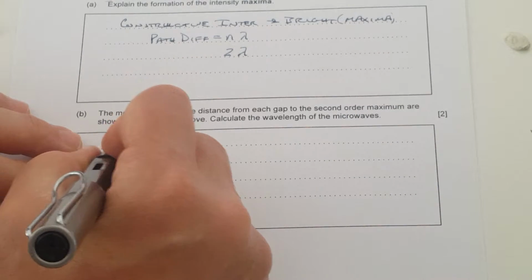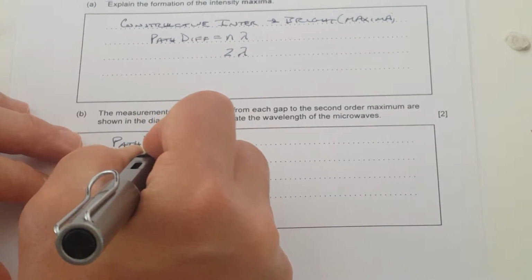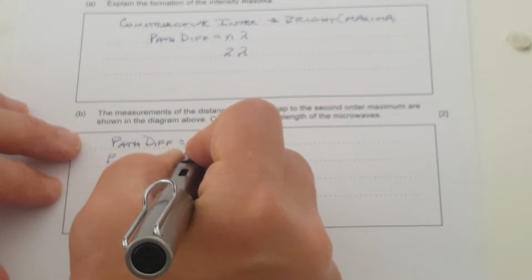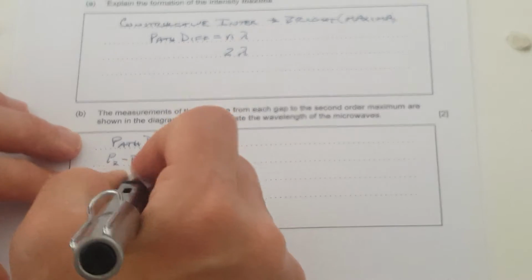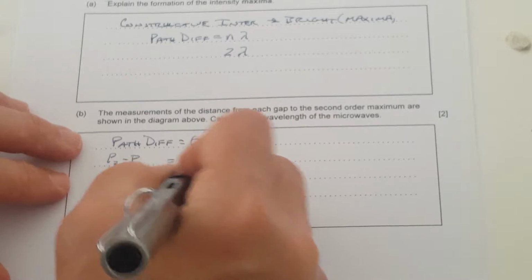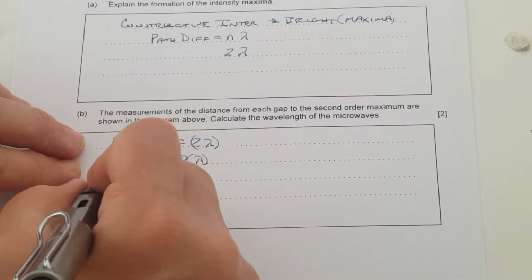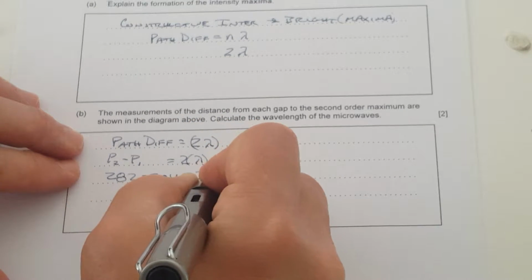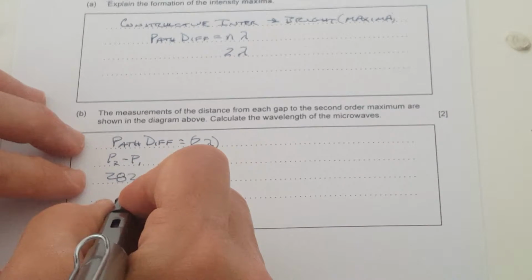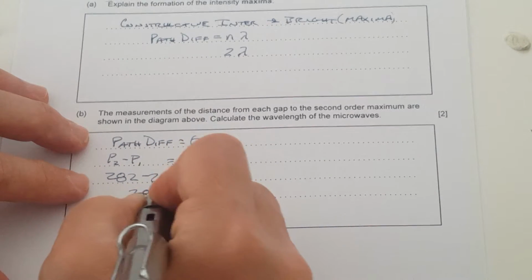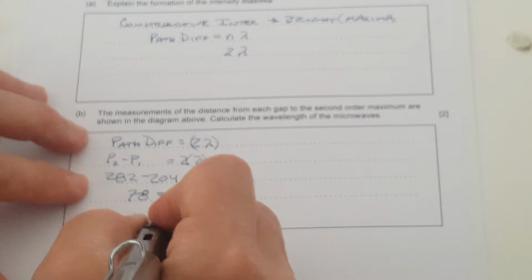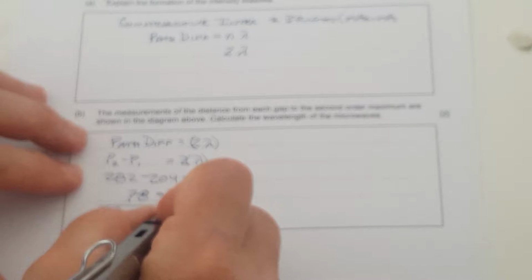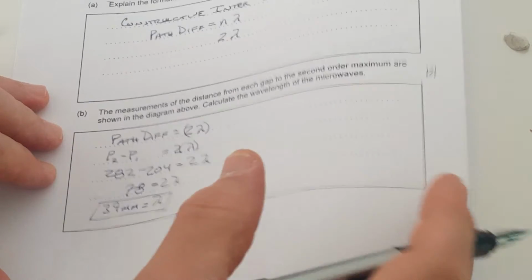If we use that idea of the path difference, and we take path 2 minus path 1 and say that that is 2 times our lambda, then it's a fairly straightforward calculation. We have 282 minus 204 equals 2 times lambda. 282 minus 204 gives us 78 equals 2 lambda. Therefore, lambda equals 39 millimeters. That seems like a pretty reasonable answer for our microwaves.